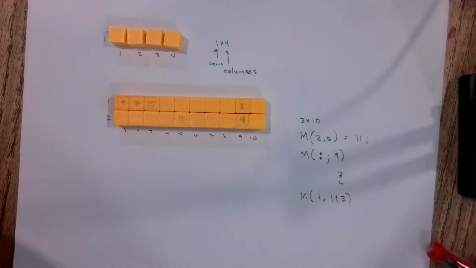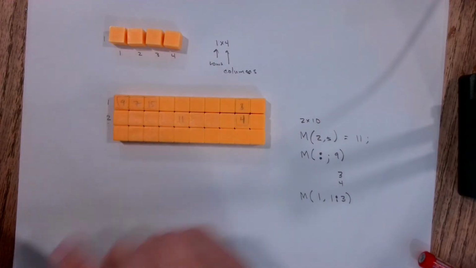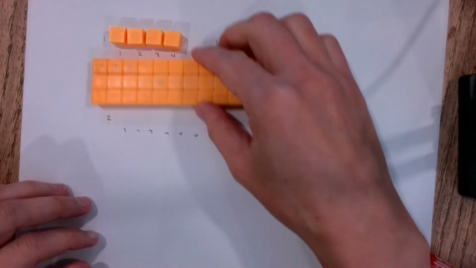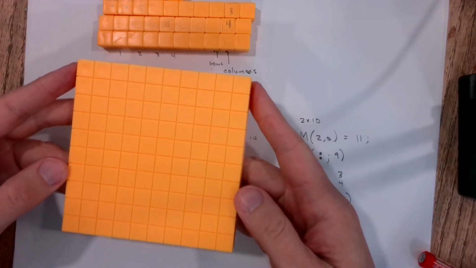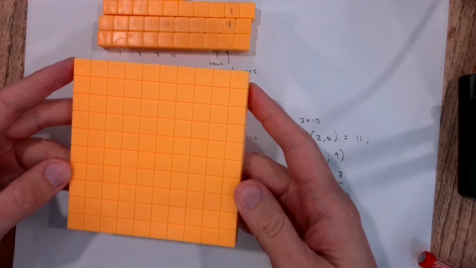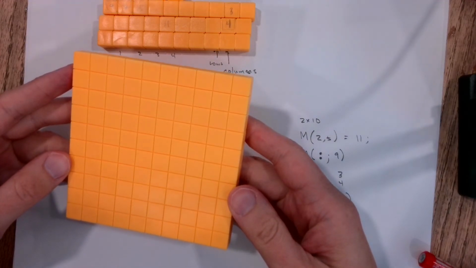So that would be a 2 by 10. This, for example, would be a 3 by 10 matrix. Let me show you. Suppose we have the big one, right? This is a square matrix. This is a 10 by 10. We can actually go into higher dimensions.